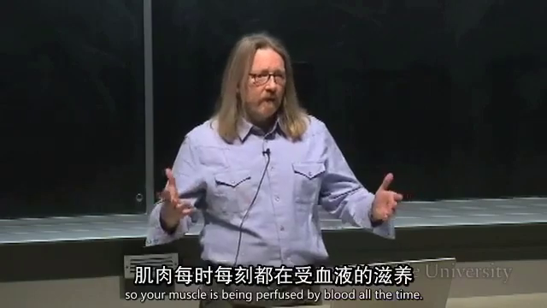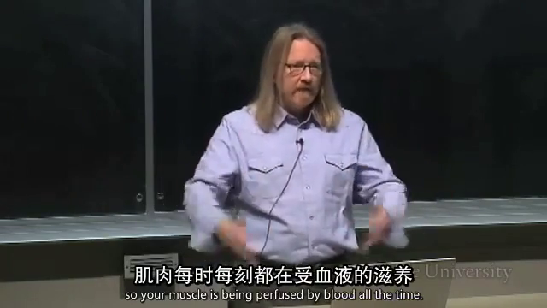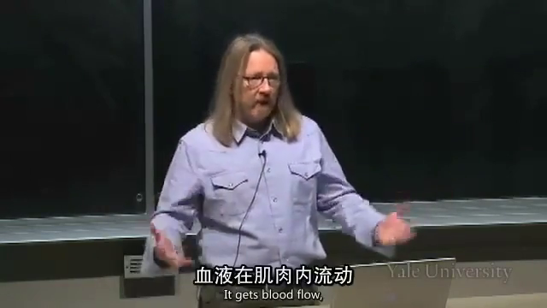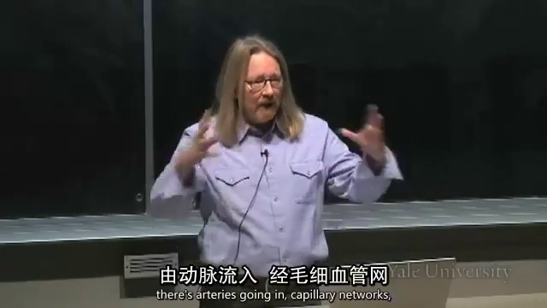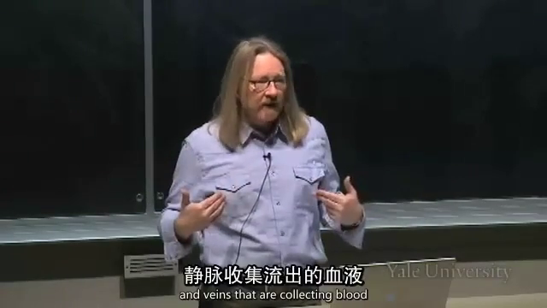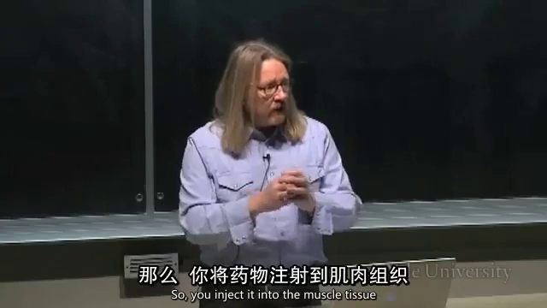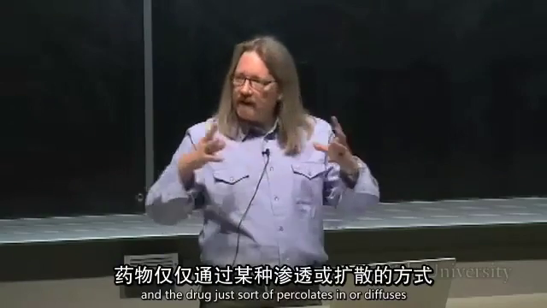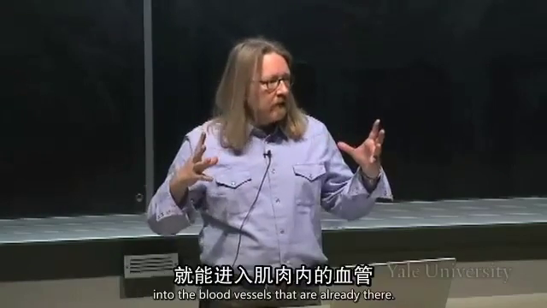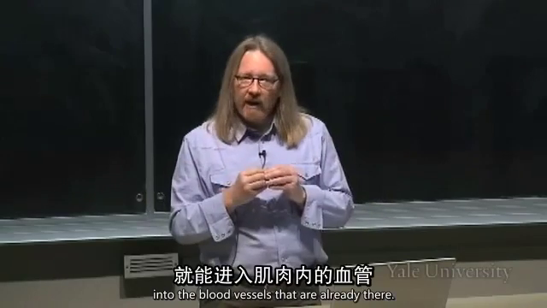Justin? Yeah, so your muscle is being perfused by blood all the time, right? It gets blood flow. There's arteries going in, capillary networks, and veins that are collecting blood. So there's a very rich blood supply in muscle. And so you inject it into the muscle tissue, and the drug just sort of percolates in or diffuses in to the blood vessels that are already there.